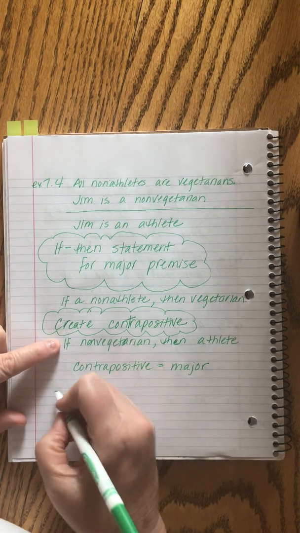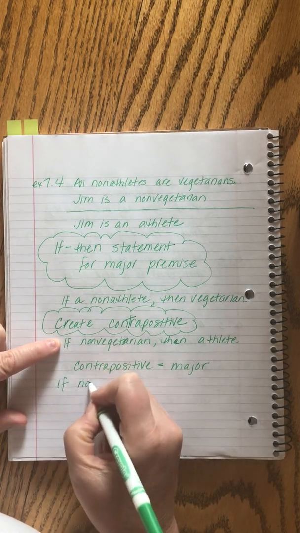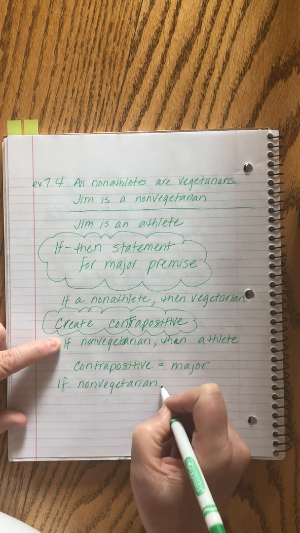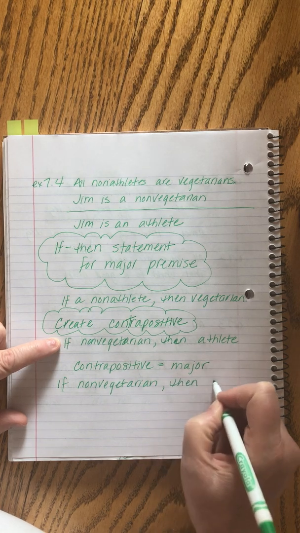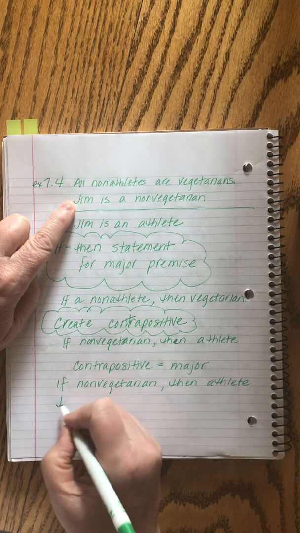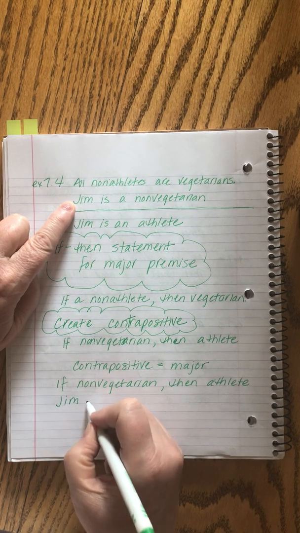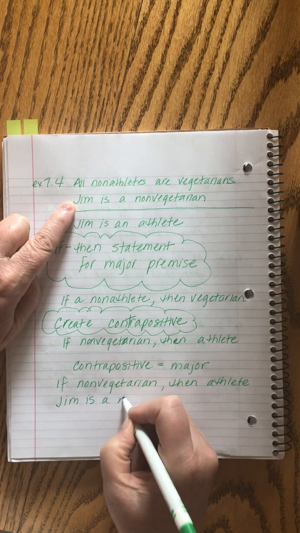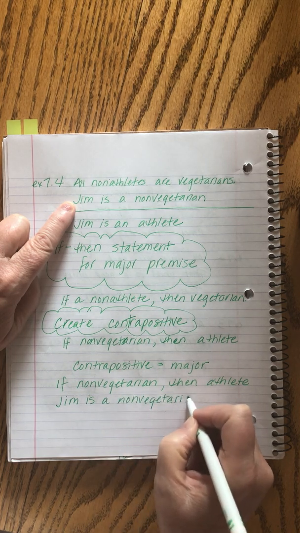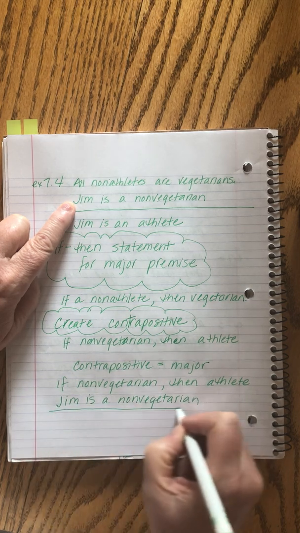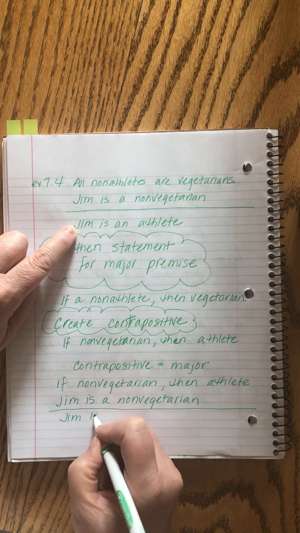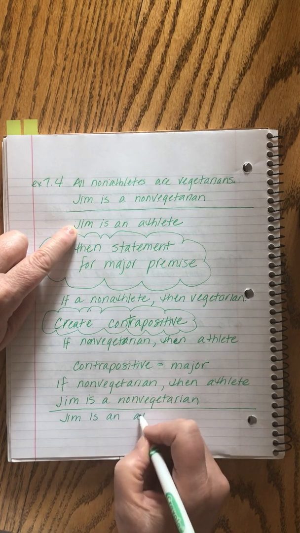Now I'm using this: if non-vegetarian, then athlete, and I'm comparing it to our minor premise, which is unchanged. Jim is a non-vegetarian. And the conclusion that we're being asked to evaluate in this syllogism is Jim is an athlete.